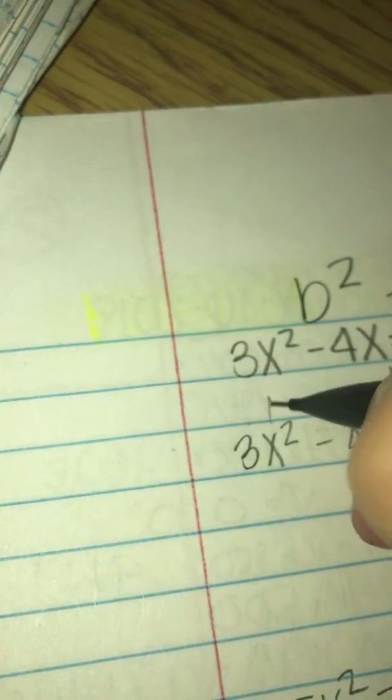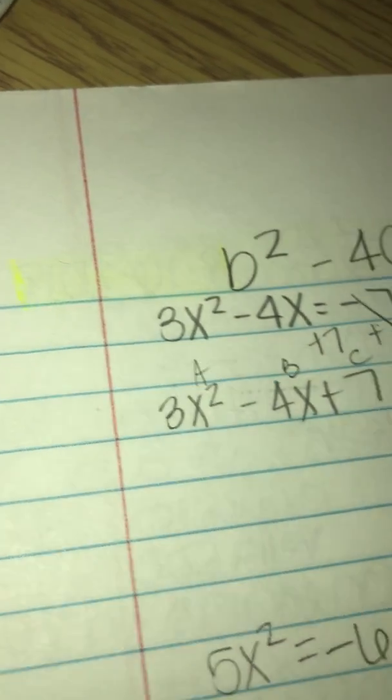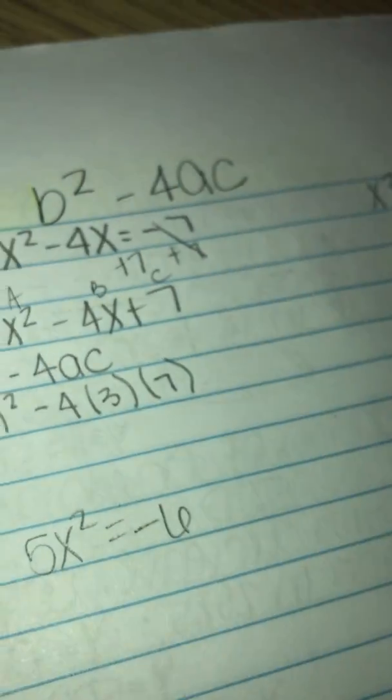So we now have 3x squared minus 4x plus 7. Okay, and we can label them A, B, and C. Now I can write our equation, which is b squared minus 4ac. Okay, now we can plug it in. So, negative 4 squared minus 4 times 3 times 7.